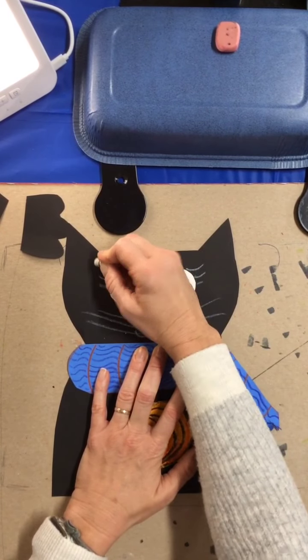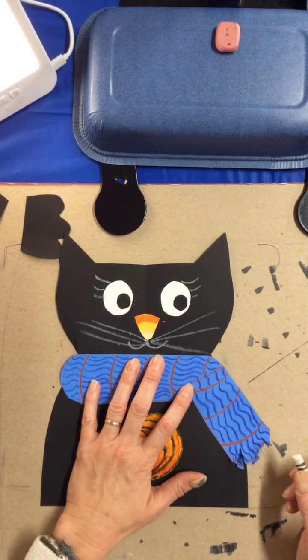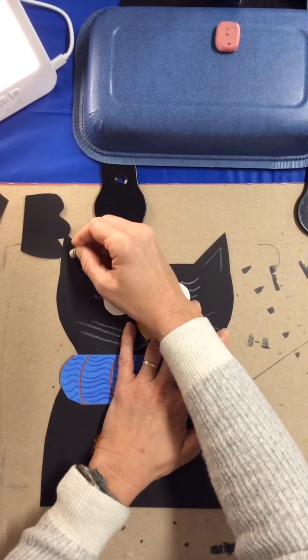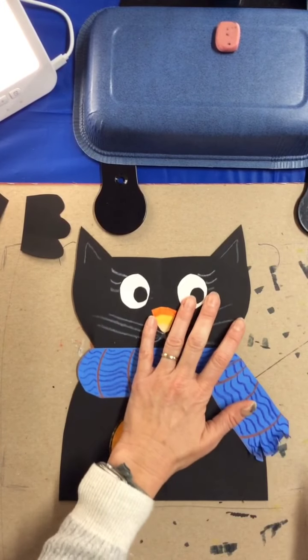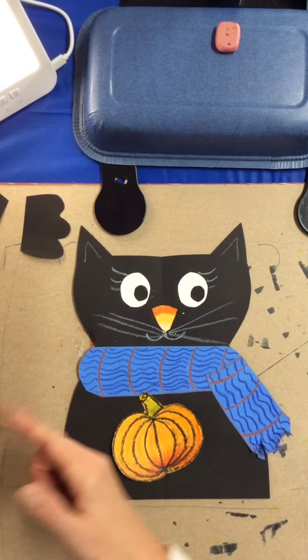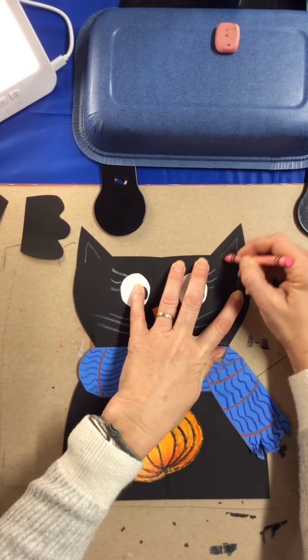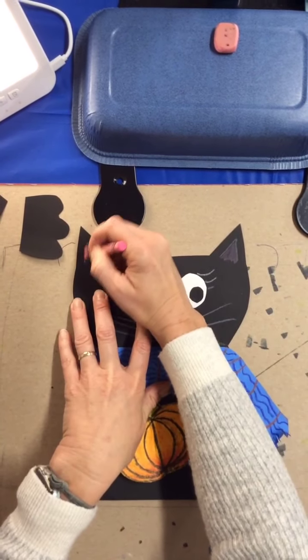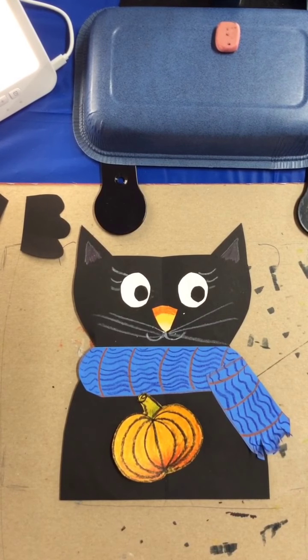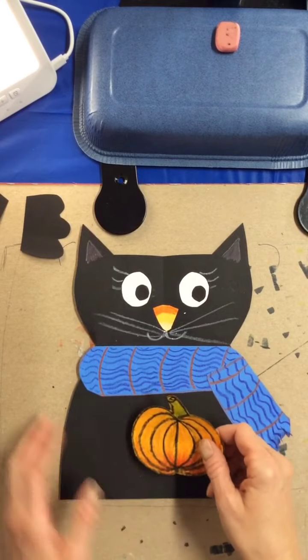Oh, that's cute. And you can also add little lines in your kitty's ears. And if you want to color them pink, you can. You can add a little pink to your kitty cat's ears. So cute. All right, boys and girls, now the little paws.